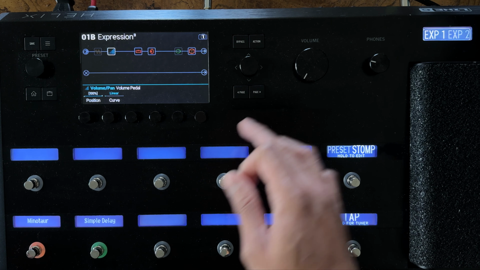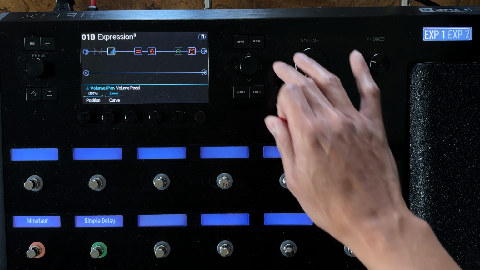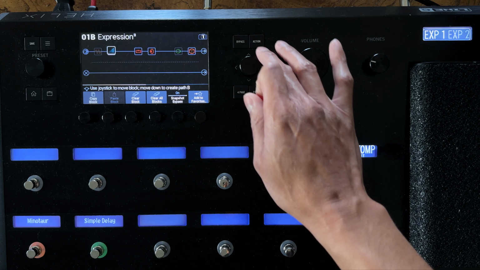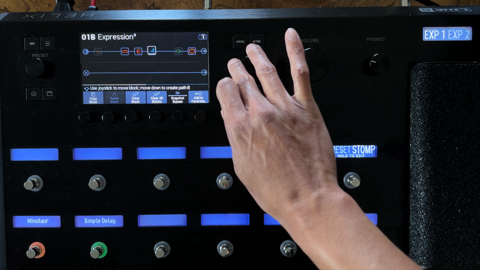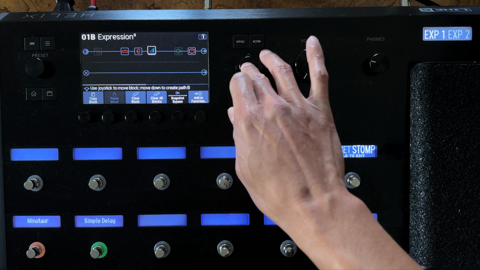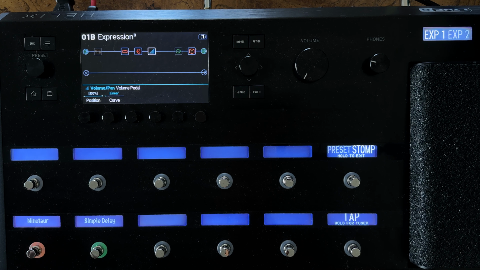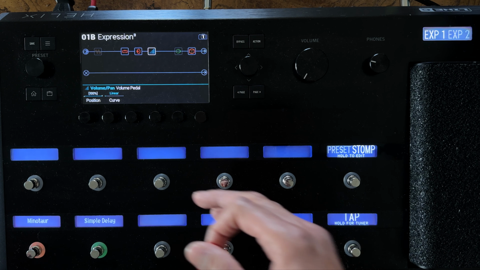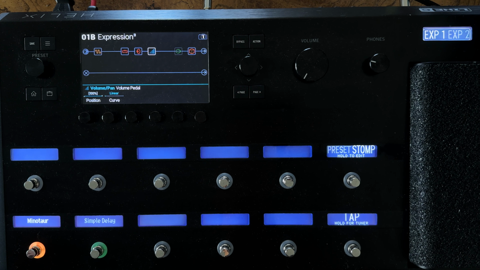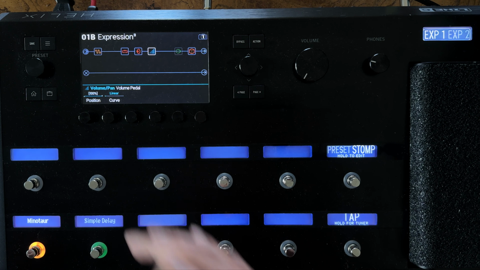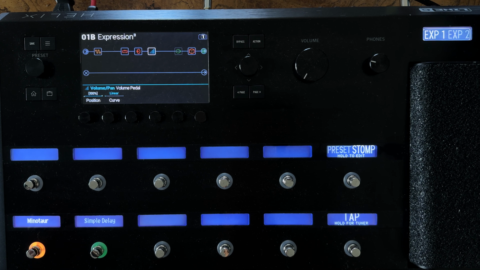Let me turn off the Minotaur for a second. And then I'm going to also move the volume pedal after the amp, and then place it here. So now if we do turn on the Minotaur, for example, and you have the volume pedal after the amp block, you're going to notice that you can reduce the volume without reducing the gain.